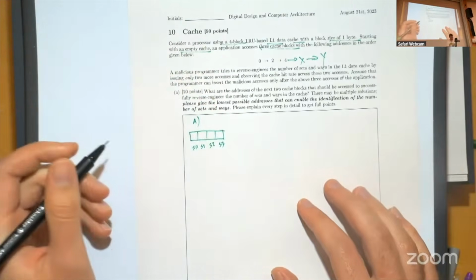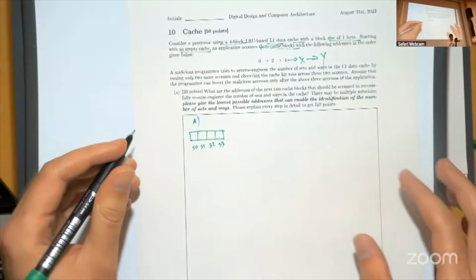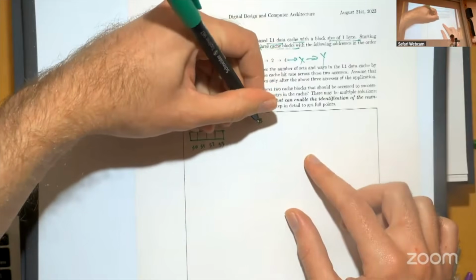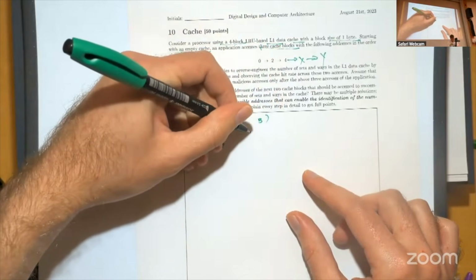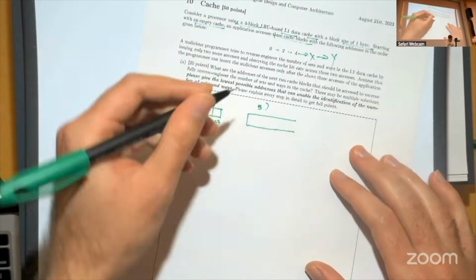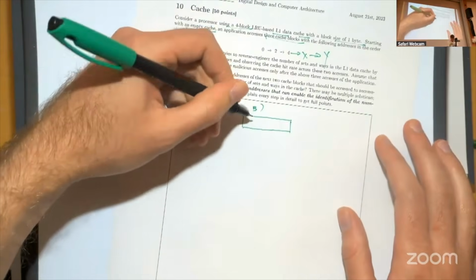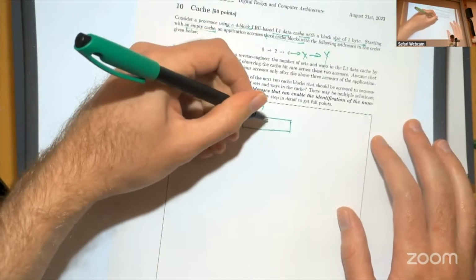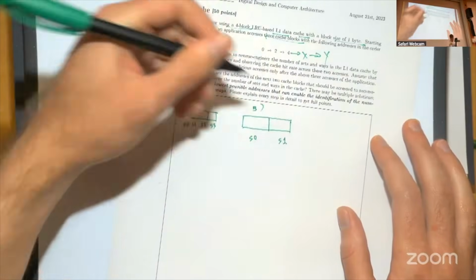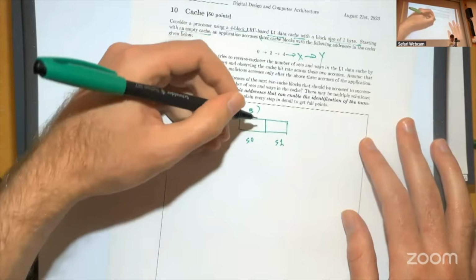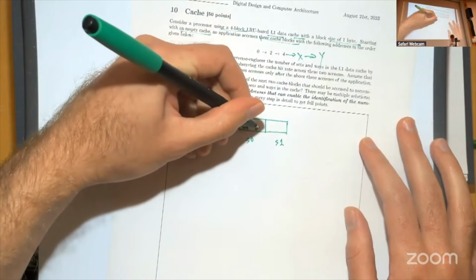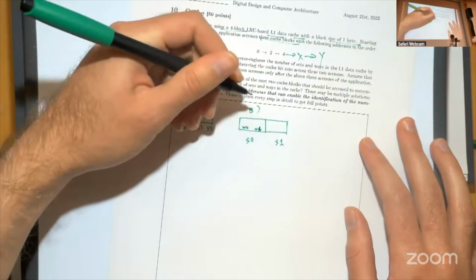The second configuration is the 2-way associative version of this. So we have 2 sets with 2 ways each. This is configuration B. So this is set 0, set 1, and here we have inside way, let's say W0, W1.